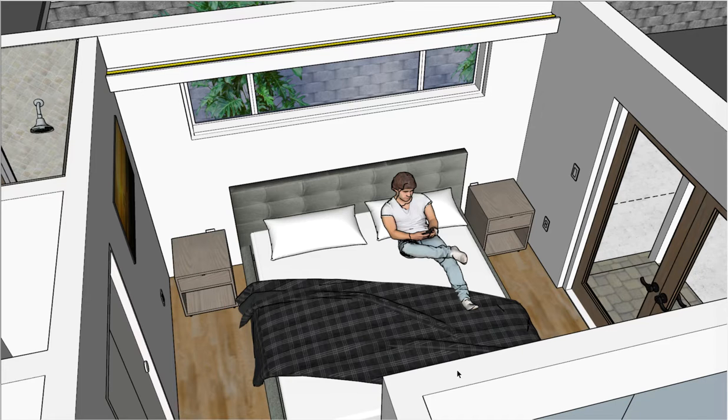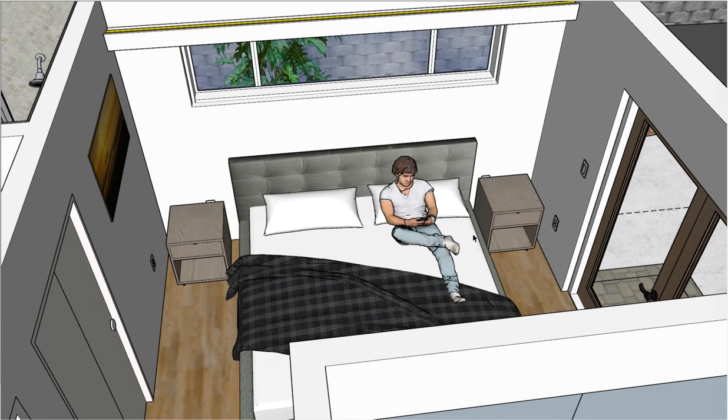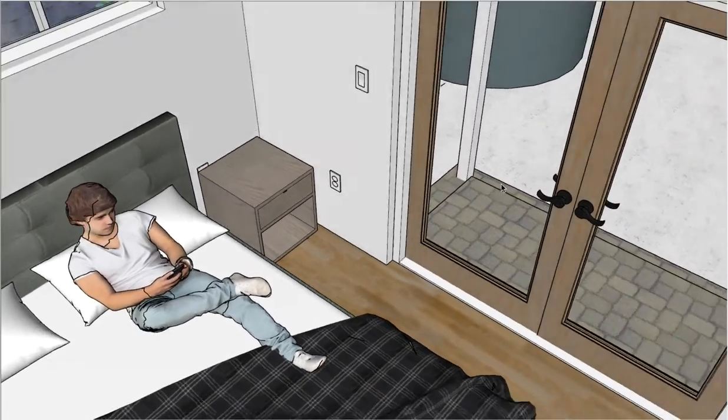So okay, let's jump into this view. Behind each nightstand, I'm giving you an outlet so you can plug in a lamp, a clock, a phone charger, and whatnot. And these on the side of the bed that you can see, we need, again, by code.